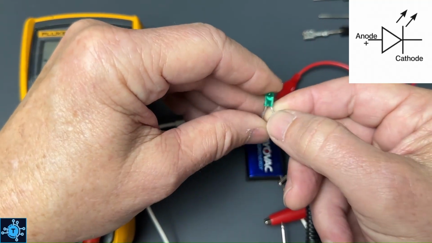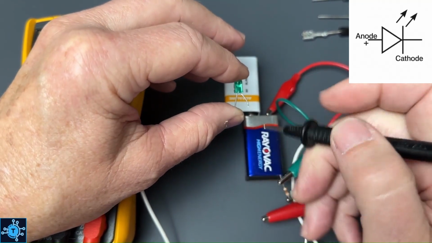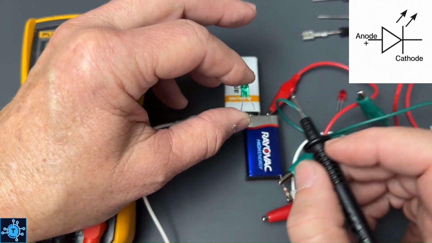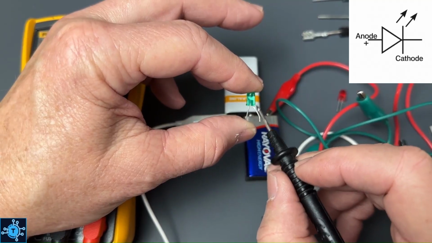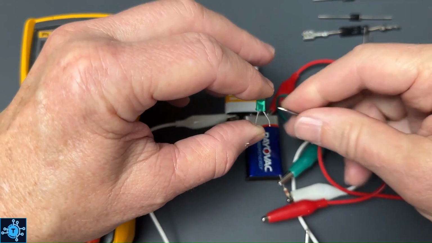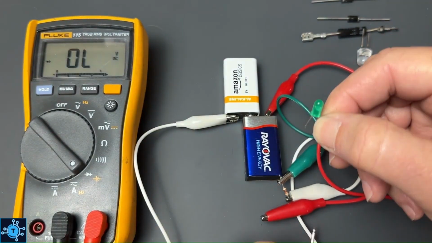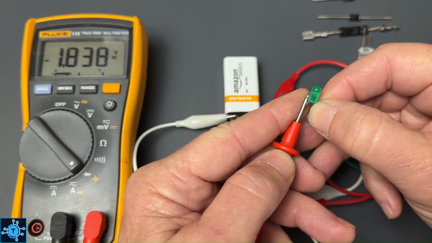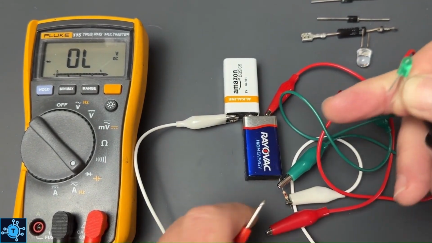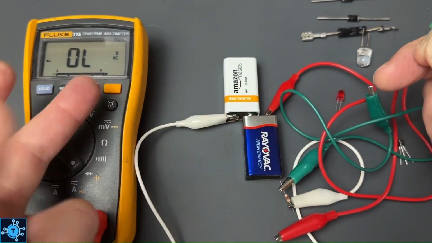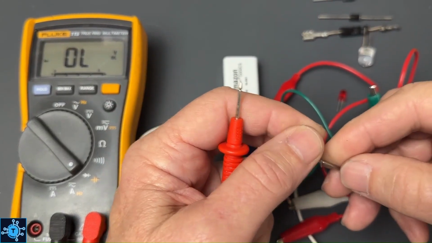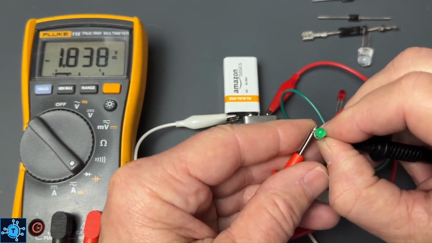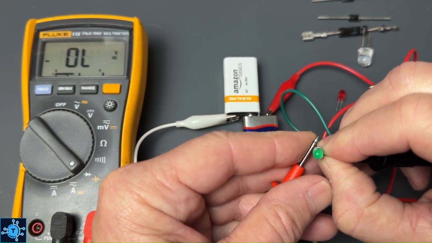Now, the cathode or the negative side is typically going to be either the short lead or the side that's flattened on the diode. It's not always the case, but most of the time. Or if you look inside the diode, the largest part of the structure is usually going to be the cathode or the negative side. So let's put that on this, and we'll put the red lead over here, and we're getting 1.8 volts. That's about what we get if we use this test jig too. This test jig you can use if you don't have a diode check. Most multimeters do have a diode check though. And also, if you do this, sometimes you'll see a little bit of a glow, slight amount of glow.